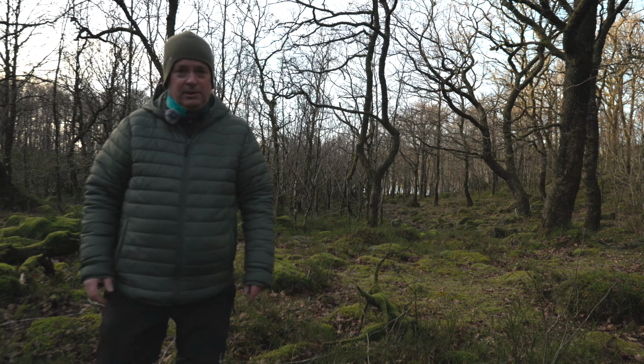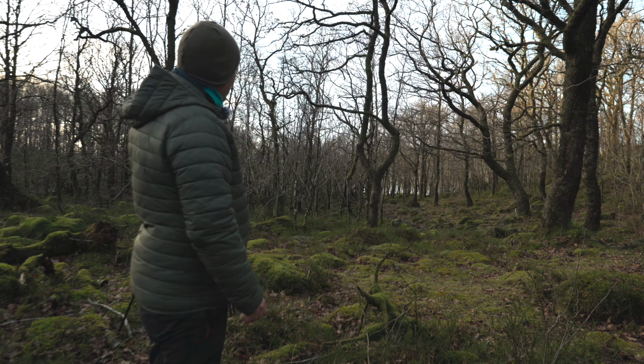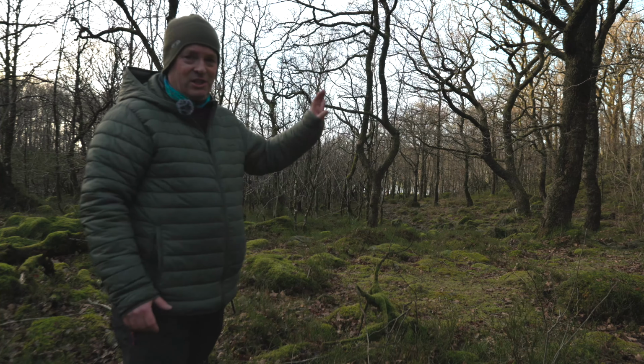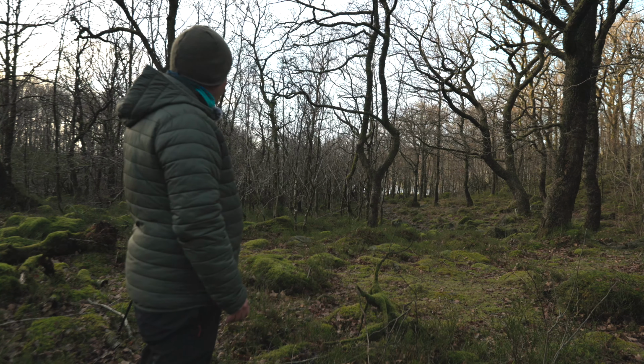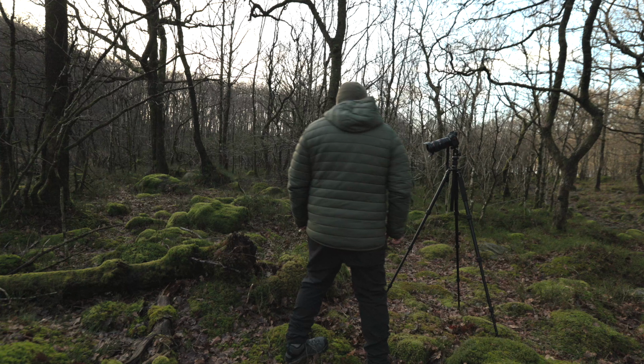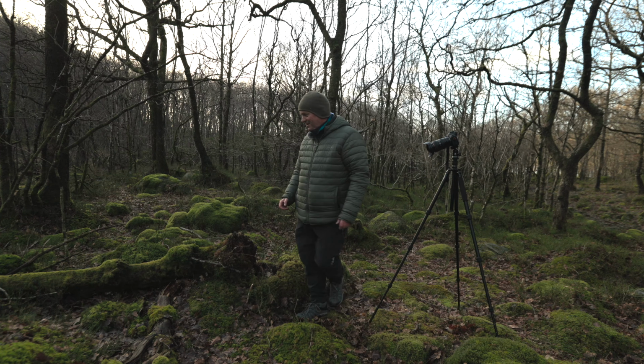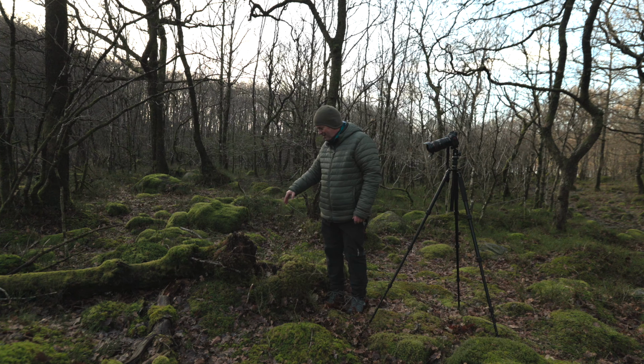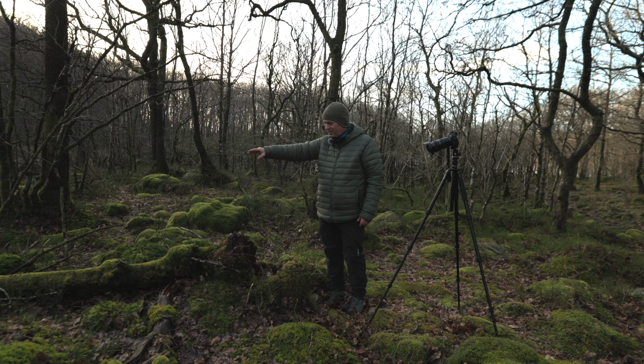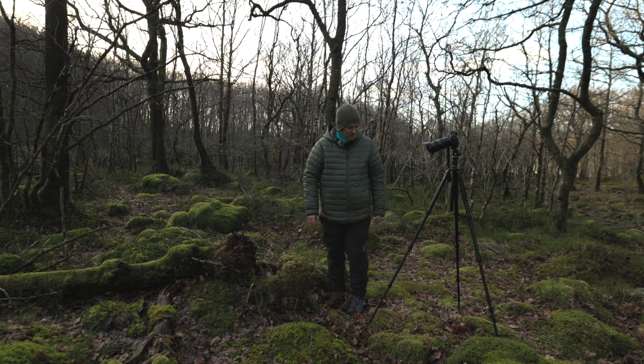Well, I think it is a bit too messy. There's too many things going on in the background and all around. So I found this little toppled over tree lying with the roots up, and it's all covered in green moss.